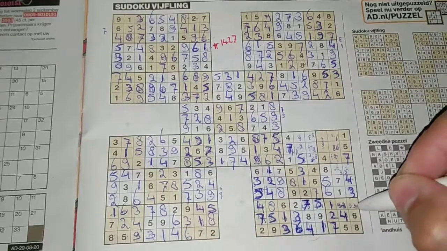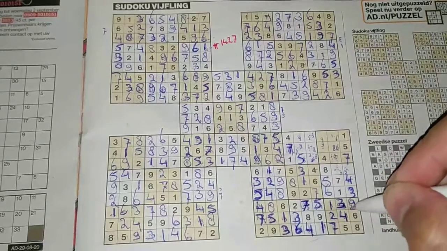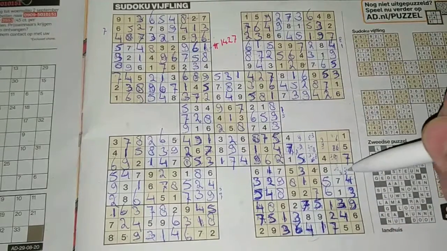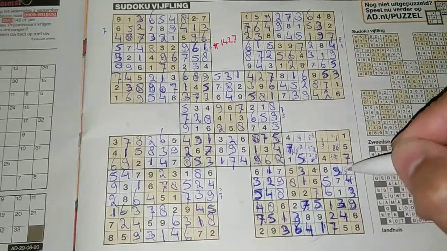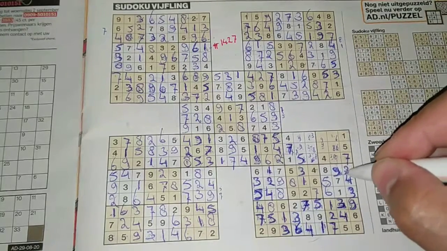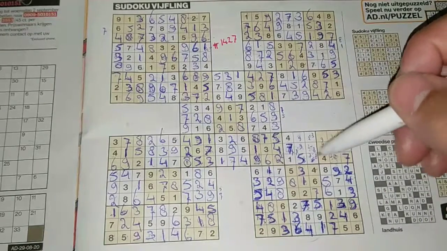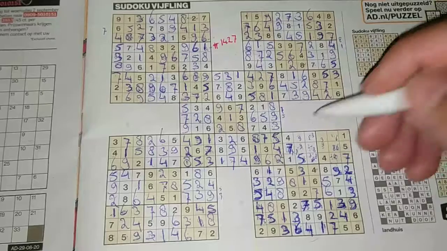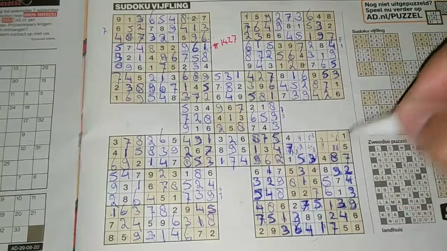Now we have a 3 here, so this cannot be a 3 anymore. This should be the 3, and this should be the 9. We have a 9 here, so this cannot be a 9 anymore. This should be the 9, and 1 box left for the 2. 3 and an 8. We have a 3 here, no 3 there. 3 should be here, and the 8 goes in there.